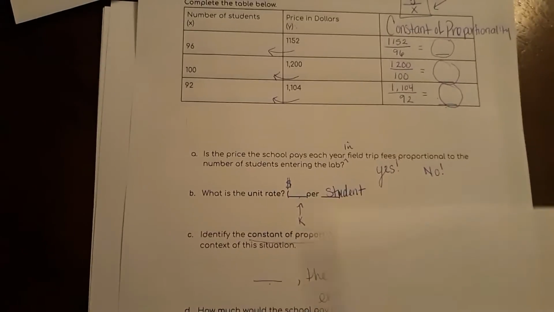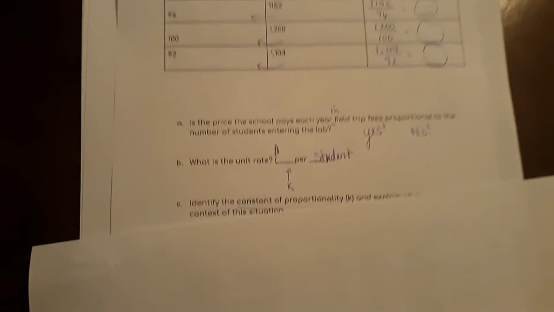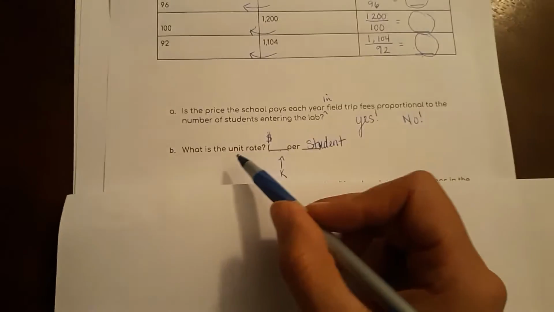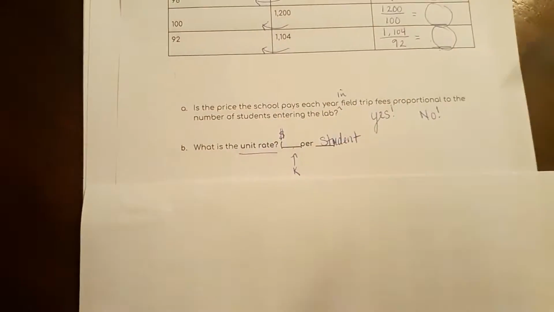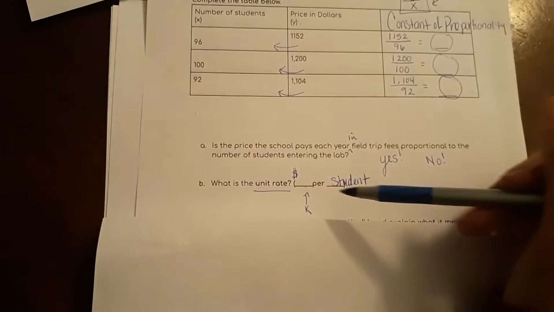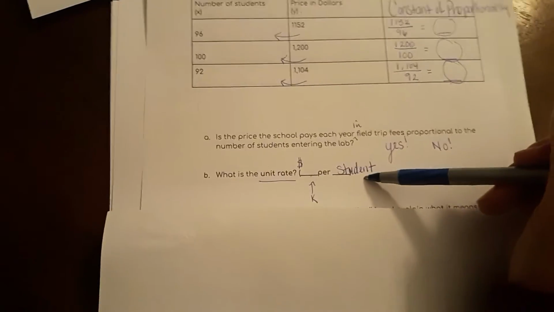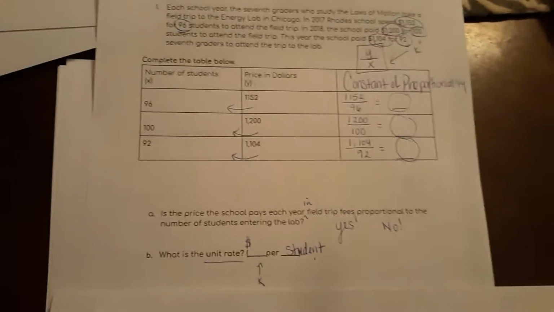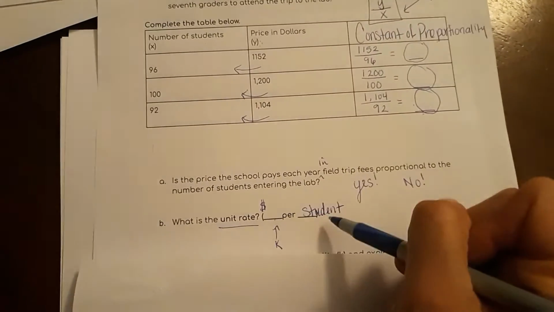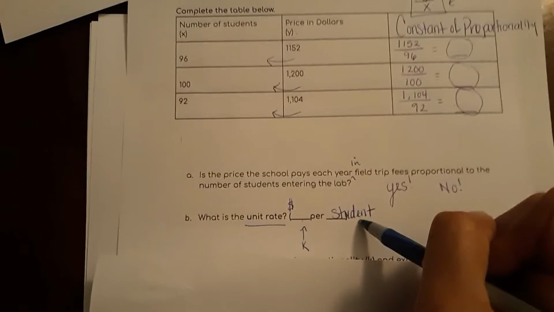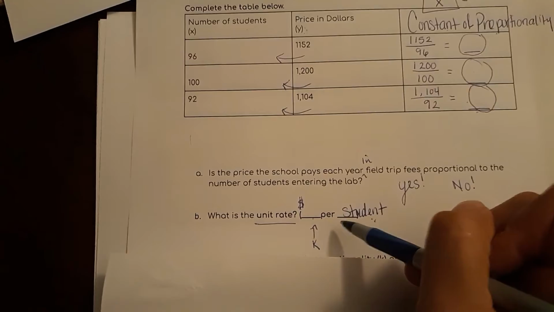Okay, so the next one is talking about the unit rate. Unit rate we talked about yesterday as well in the notes. We know that the unit rate is actually now the same thing as the constant of proportionality, except that it will have 2 units of measurement. One is the price in dollars, right? And the second quantity we're talking about is the students. So what was the price per student?